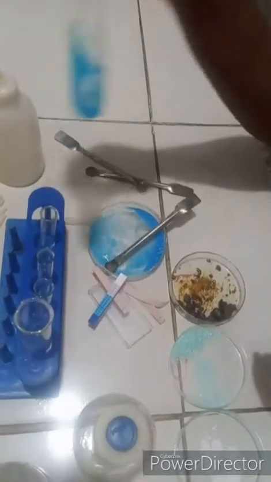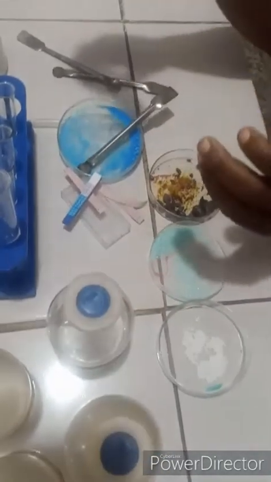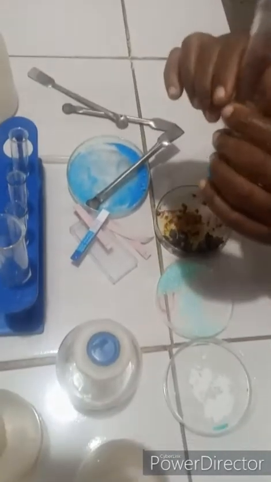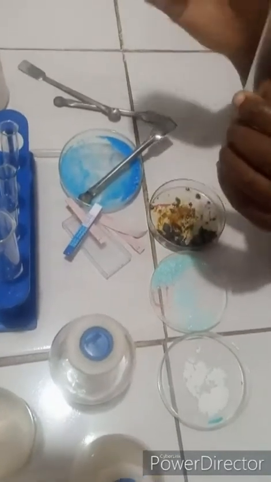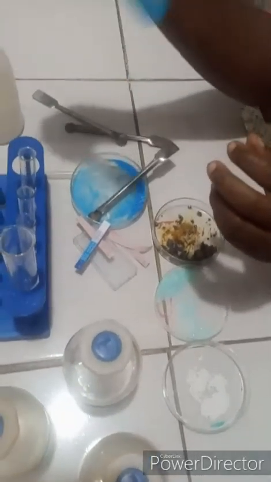How do you report this? You report it as your test, observation, and inference. You draw your table. The test is, you write, test number 1: 1 spatula full of sample A plus 10 cm cubed of water, as you can see in the result table. And record your observation: sample A dissolved completely in water to give a blue solution.